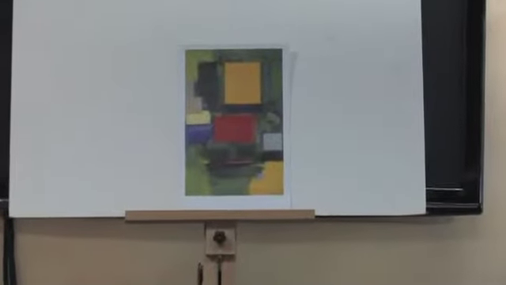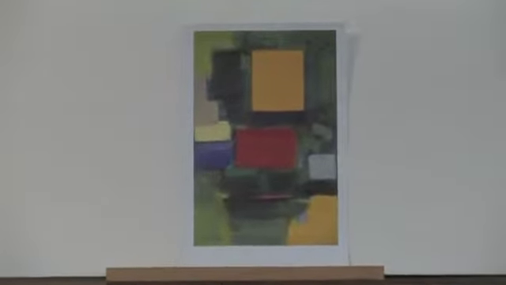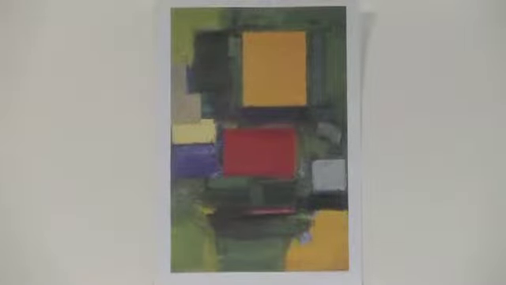I can repeat. So shape and color are the subject matter of the painting, and really the idea of the subject matter is recognizing the possibilities of painting, of paint itself, and using it. And it's dynamic, light and dark. We saw vertical composition.